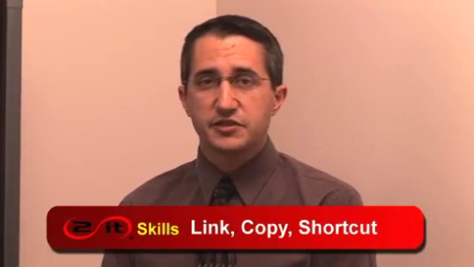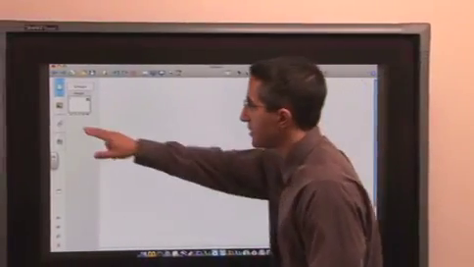This Tuit skill is in Notebook and focuses on the Attachment tab. The Attachment tab allows you to access any files or websites directly from Notebook. So let's see how this works. I already have Notebook open, and I'm going to choose the Attachment tab on the side here.